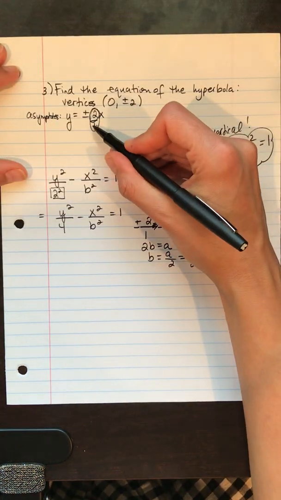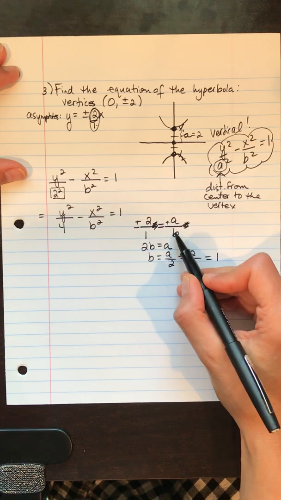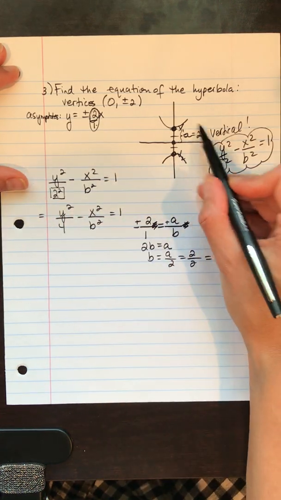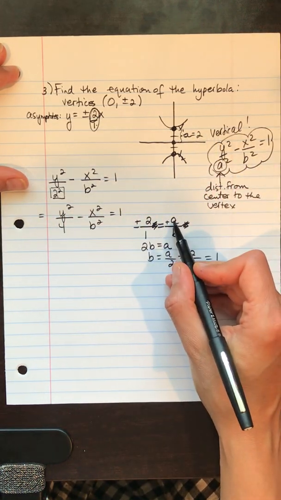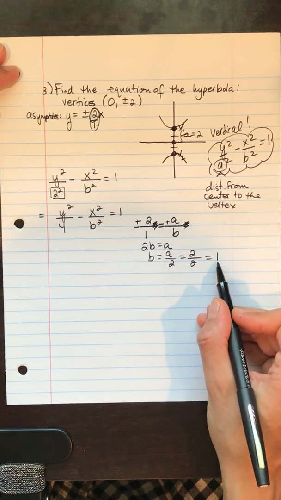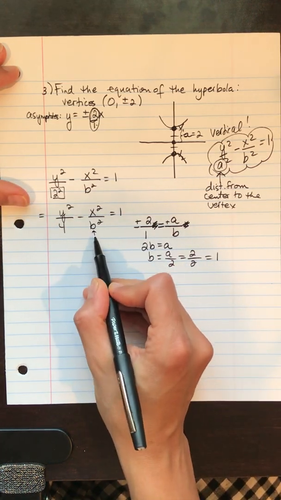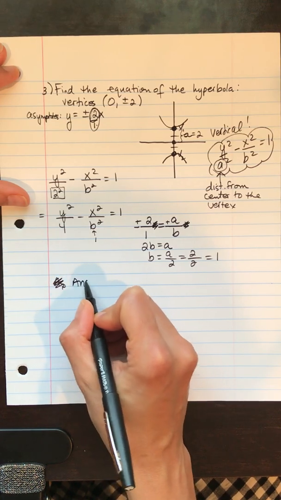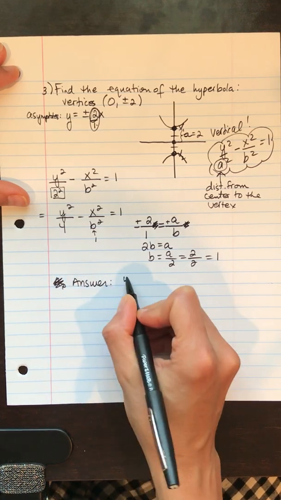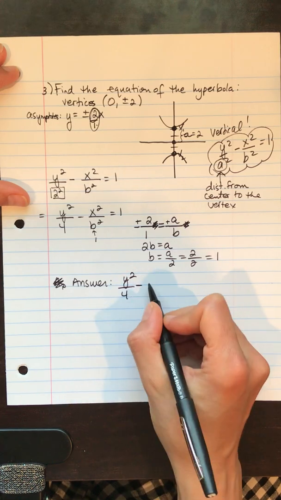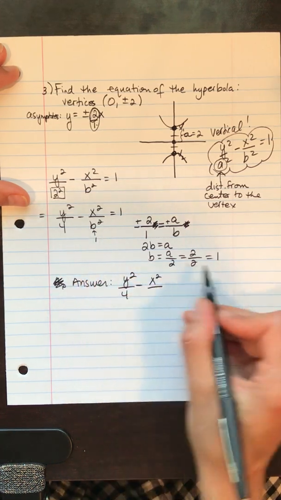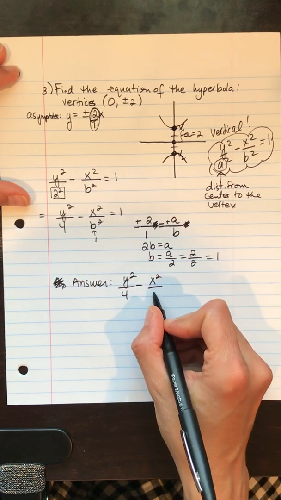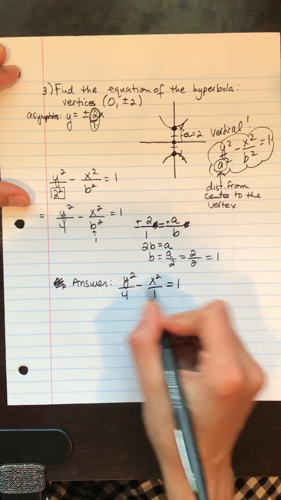So 2 over 1 equals A over B. I already knew A from this picture was 2, which, you do some math and you get B as 1. All right, I think we have our answer. Y squared over 4 minus x squared over b squared, but b is 1. So, 1 squared is 1, equals 1.